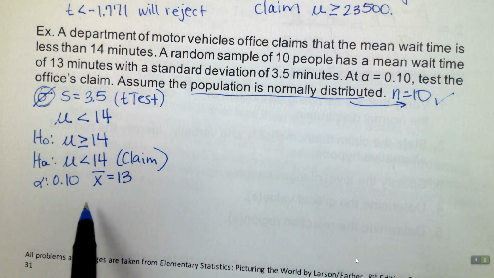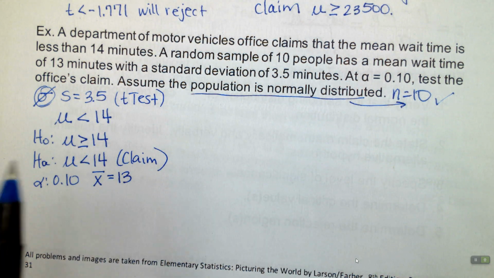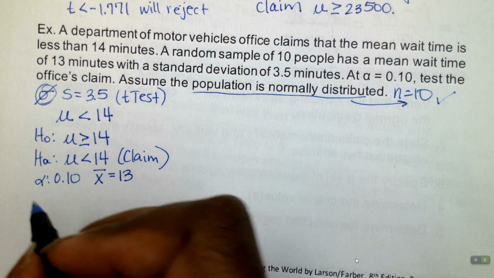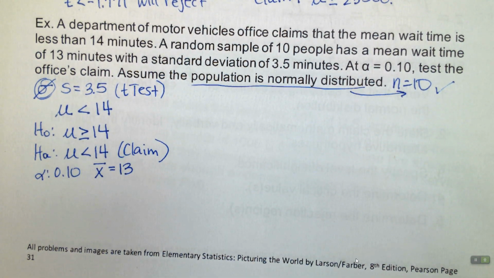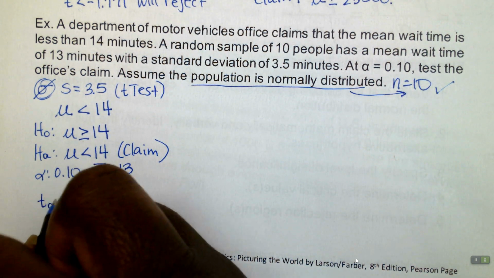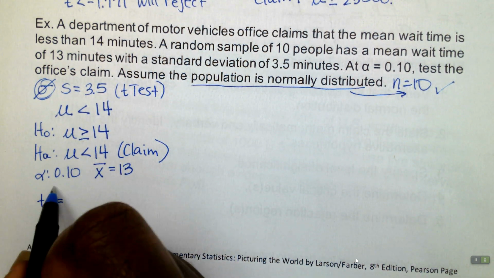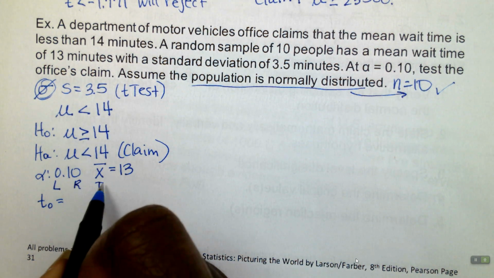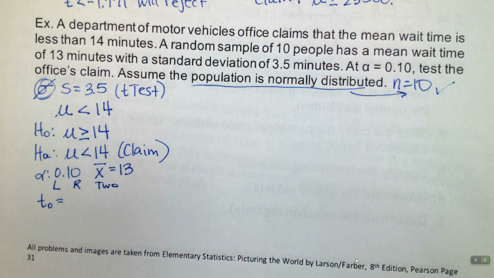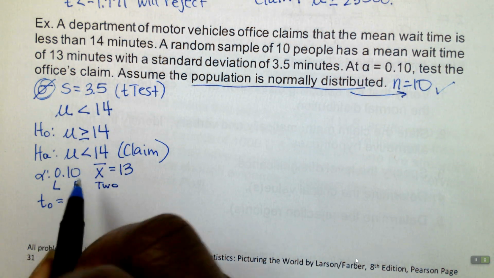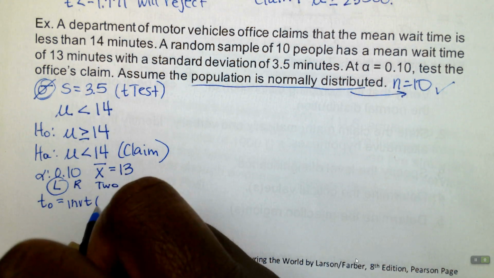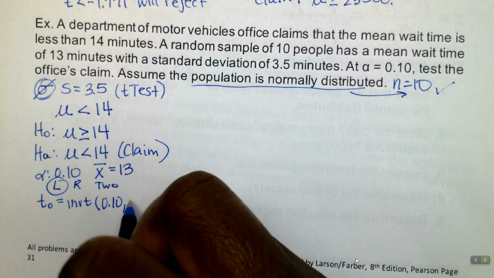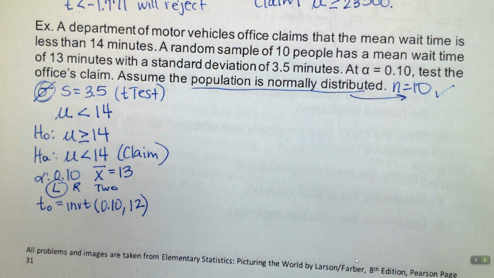If you're using your p-value, go straight to your calculator and compare your p-value to the level of significance. If you're choosing to use your T, then we have to figure out what our T naught is. Is this left, right, or two-tail? HA is pointing left again, so this is going to be a left tail. We're leaving the level of significance as is.